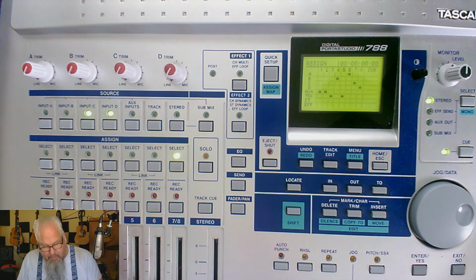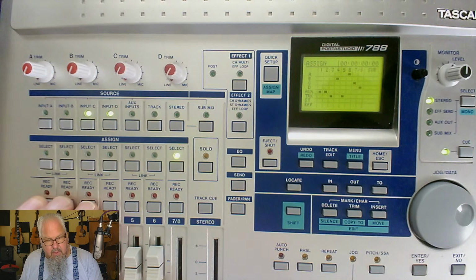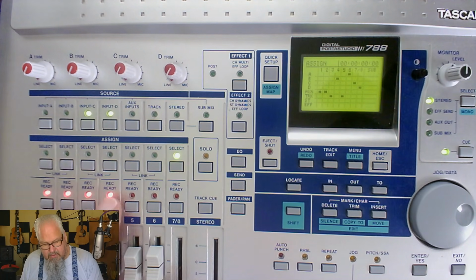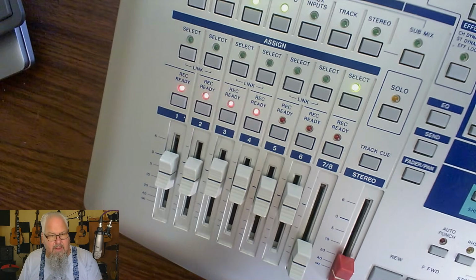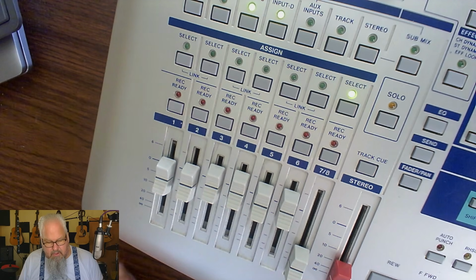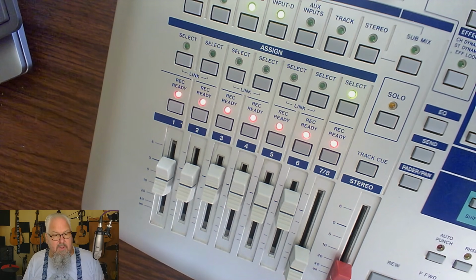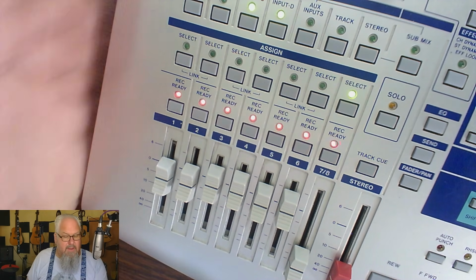And that is a great start to this machine. Now I'll just show you, if you want to record, just click on the buttons here. This now tells you that it's getting ready to record, and you can turn them all on. I guess you can record everything at the same time. We could try that one day. Maybe I'll try that on the next video.